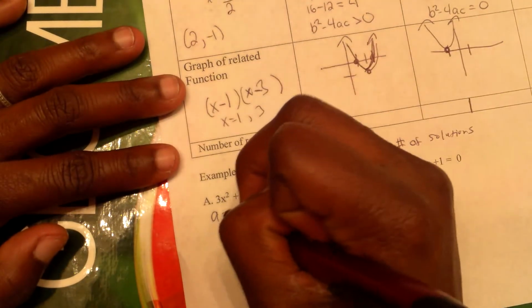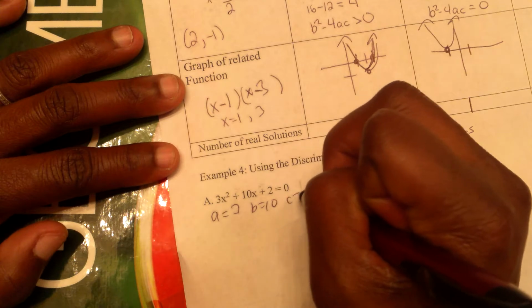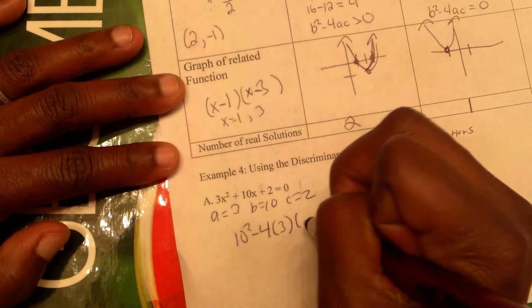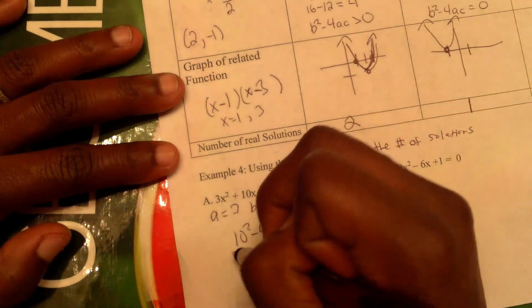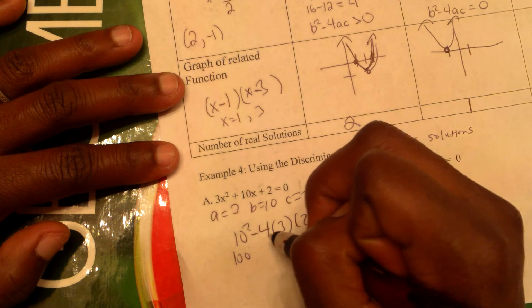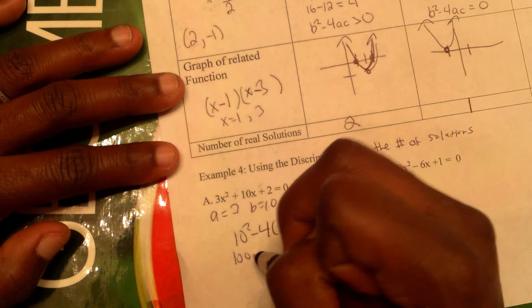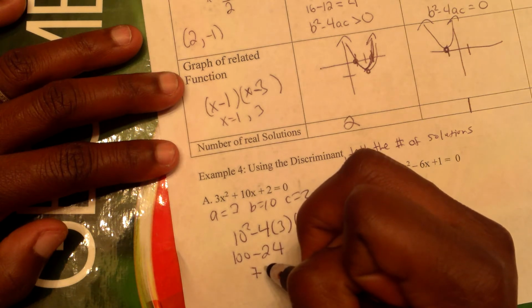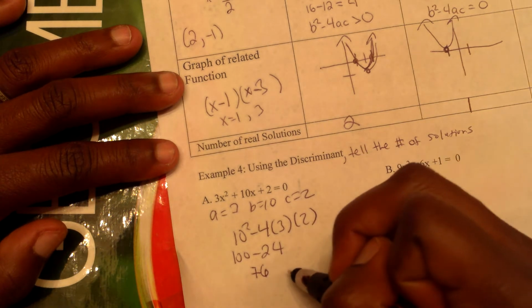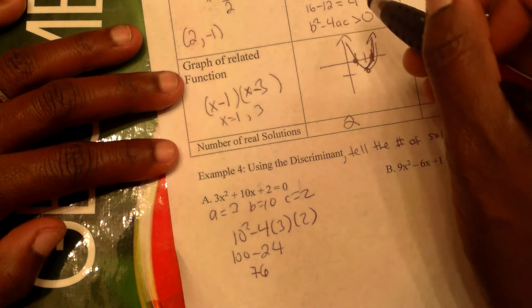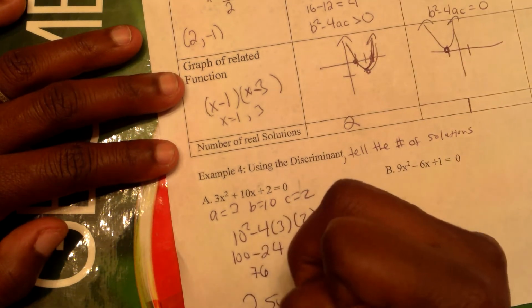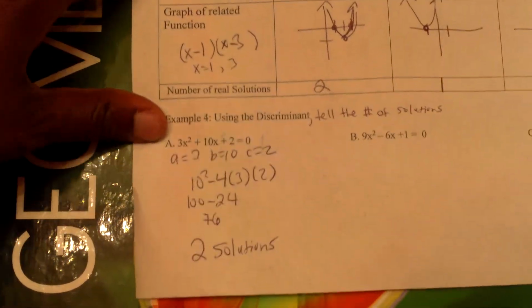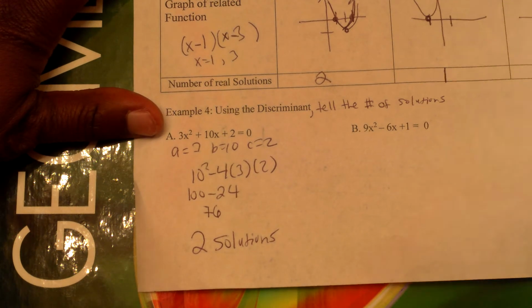So here our A is 3, our B is 10, C is 2. So we have B squared minus 4 times the A of 3 times C. 10 squared is 100. That's going to be -12. 4 times 3 is 12. 12 times 2 is going to be 24. 100 minus 24 is 76. Our discriminant is greater than 0. So that tells us we're going to have 2 real solutions. Everybody got that? Oh, you can't even see what I mean. There it is. Got it?